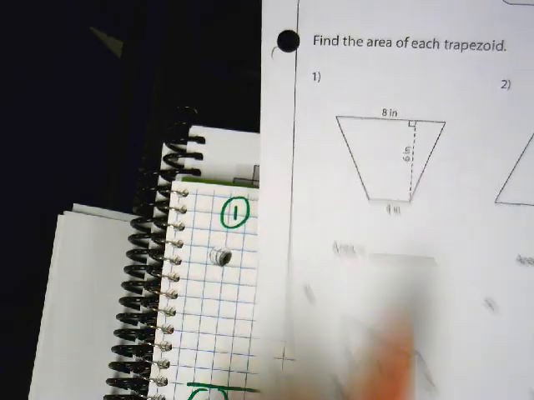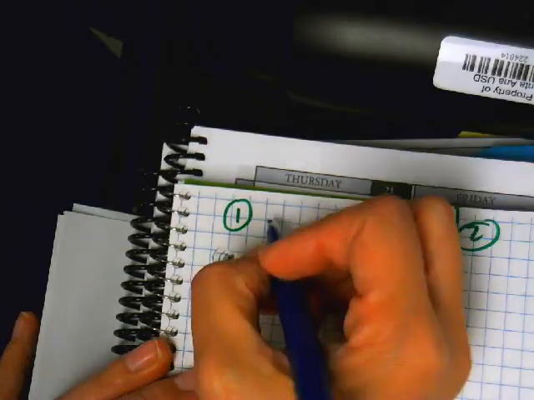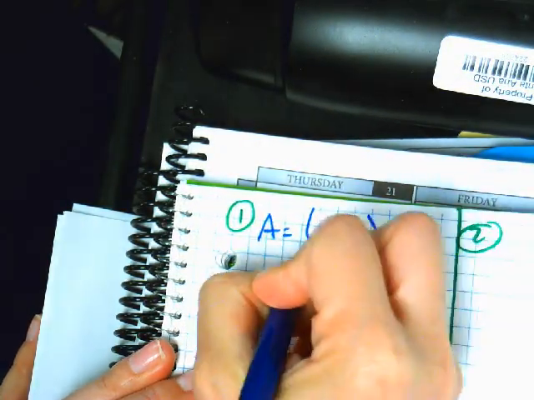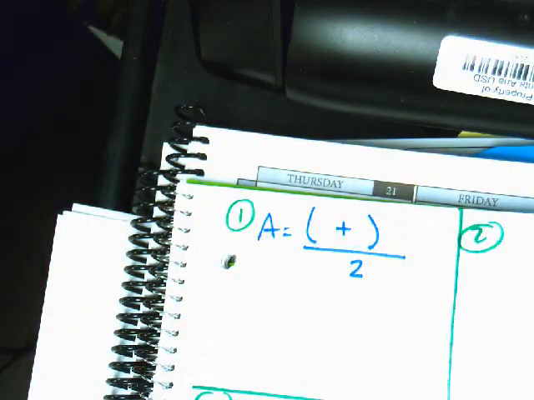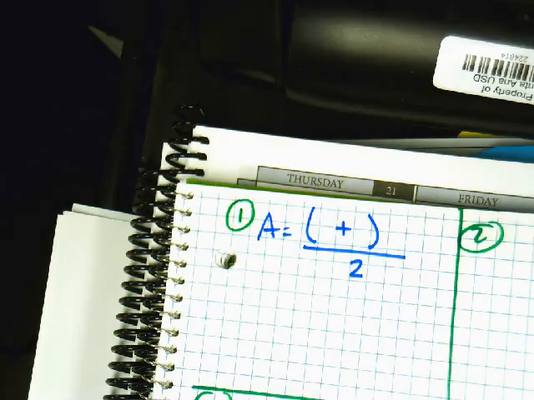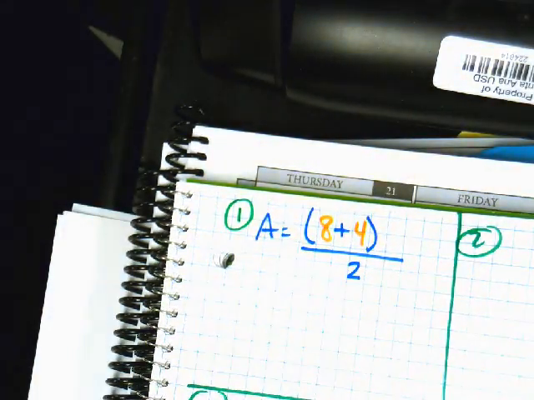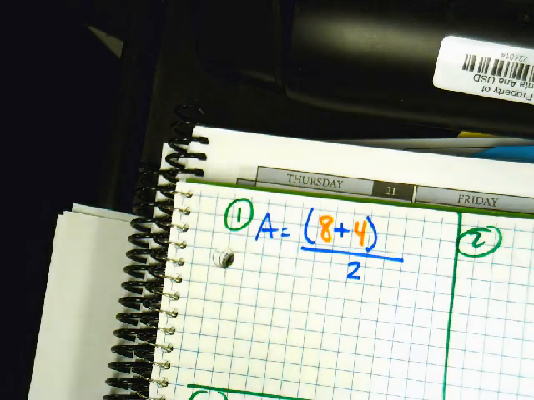8 and 4. Okay, so in your box, we're going to do area is equal to parentheses, parentheses, plus, divide by 2. Right? Parentheses, parentheses, addition, divide by 2. Now, you look at your worksheet and you go, okay, which 2 numbers go inside? 8 and 4. So you're going to write that down. Now, what number goes outside? 6.